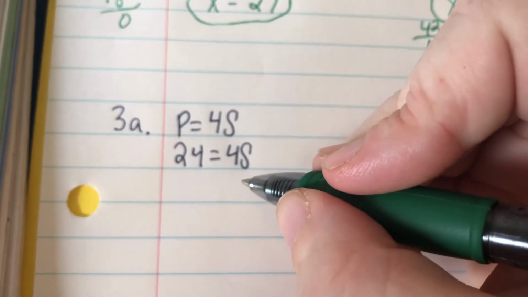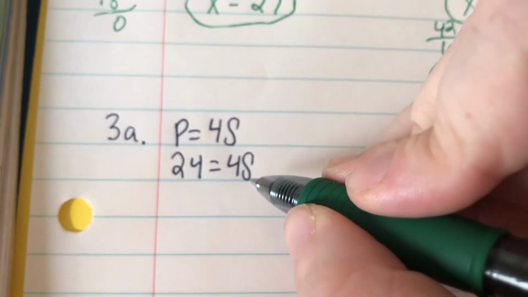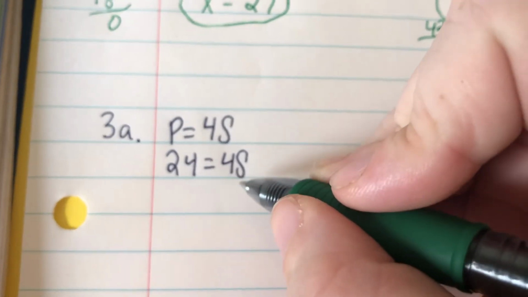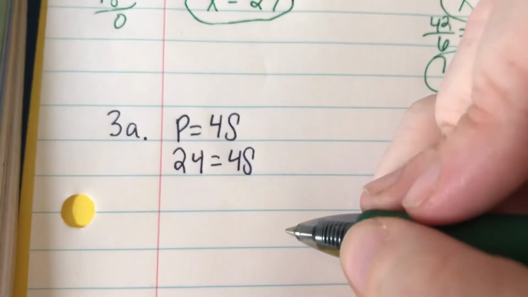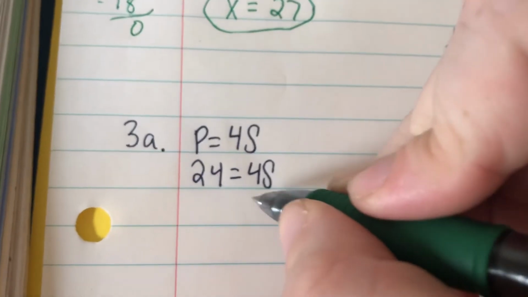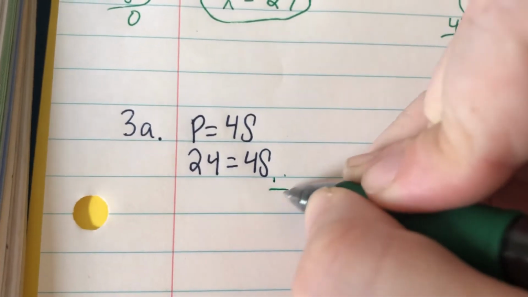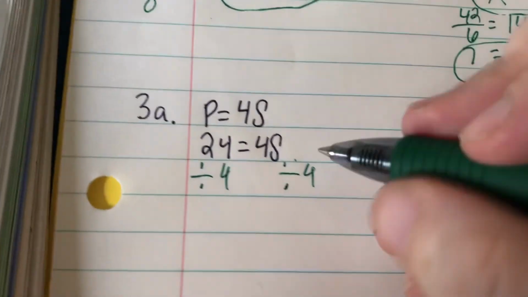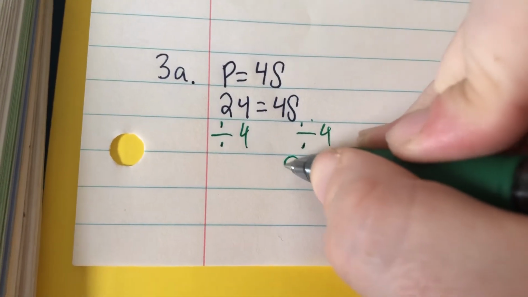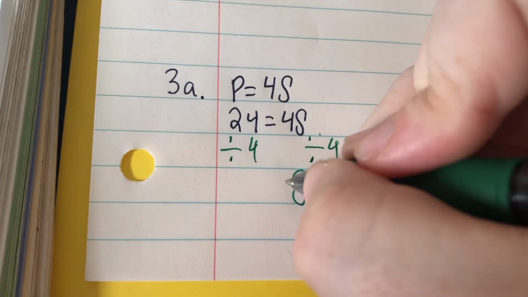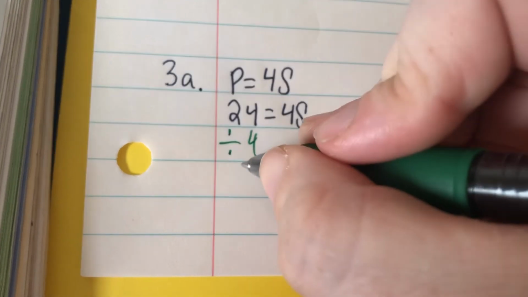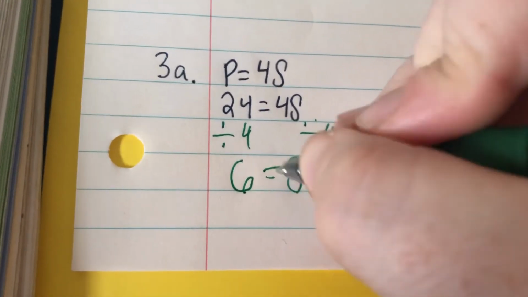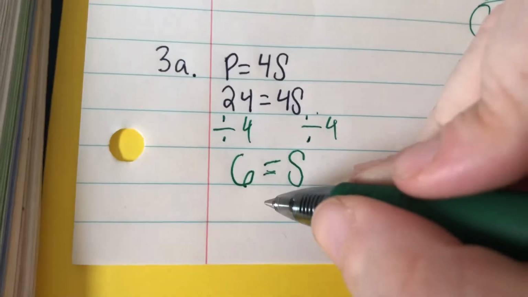Well, just like before, whatever you do to one side, you have to do to the other, and you're trying to get s by itself because you want to know how much each side equals. So I divide each side by 4. So that just becomes s. And then 24 divided by 4 is 6. So each side is 6.